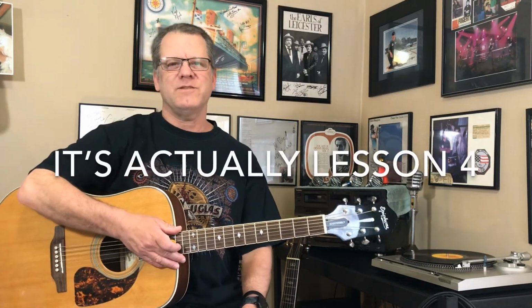And today is lesson 3 of my beginning guitar series. We're going to cover a couple of topics. One is we're going to cover the names of the strings. Up until this point, we've been using numbers for the strings. Today we're going to learn the names of the strings, and we're going to work on the G major chord.